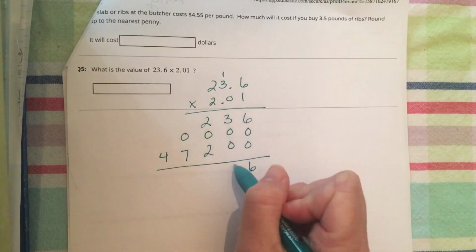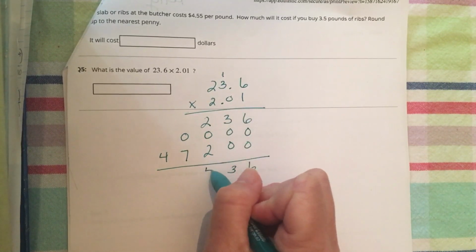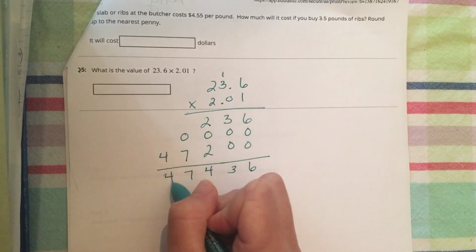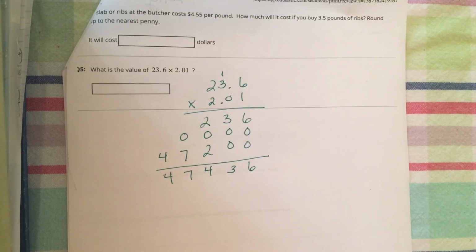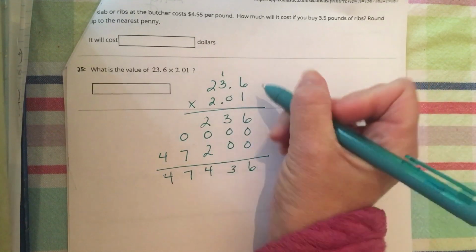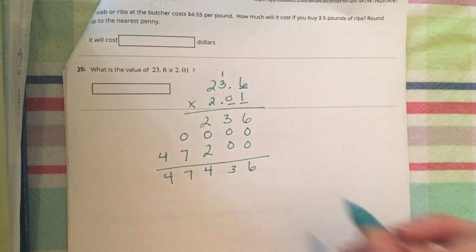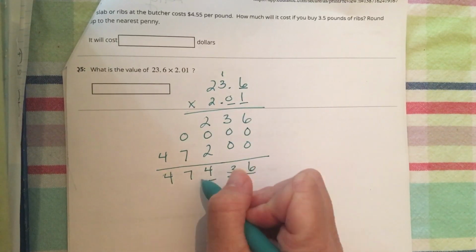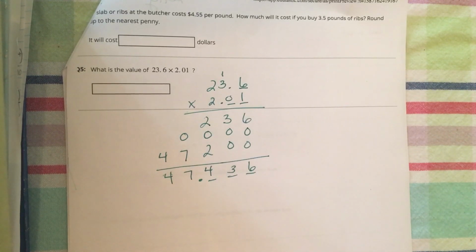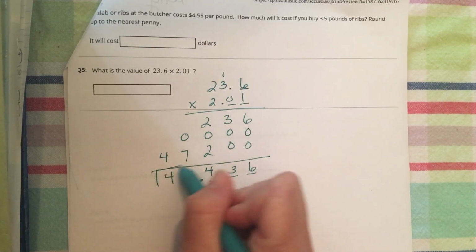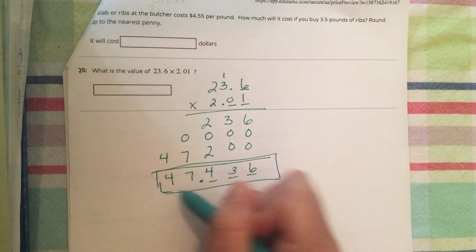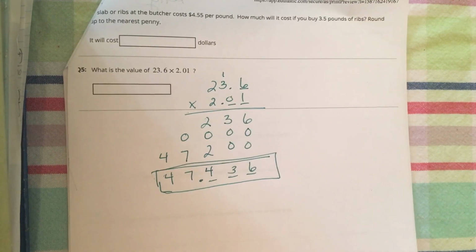And then I'm going to add up my columns. And this is not our right answer because now we need to consider the decimal. And in the problem, we have 3 digits behind the decimals. And so in our answer, we need to have 3 digits behind our decimals. So our answer is 47 and 436 thousandths.